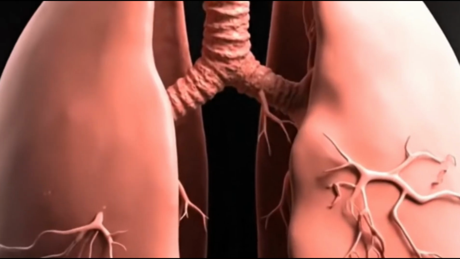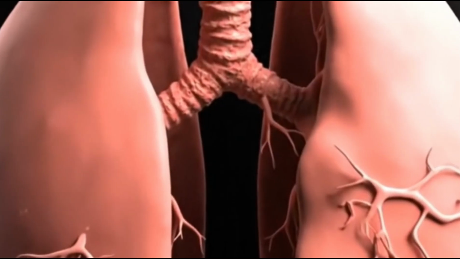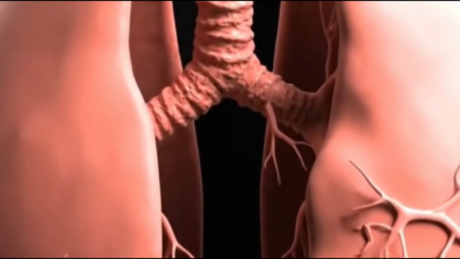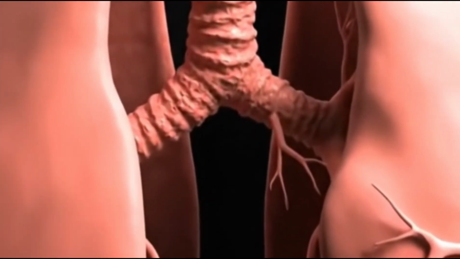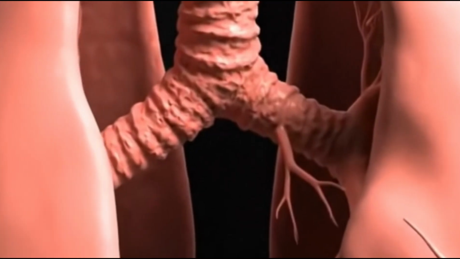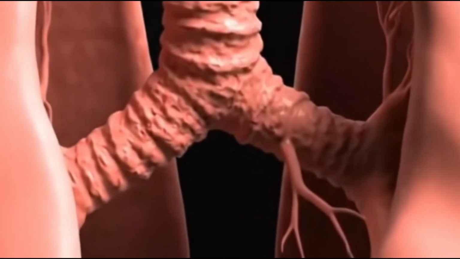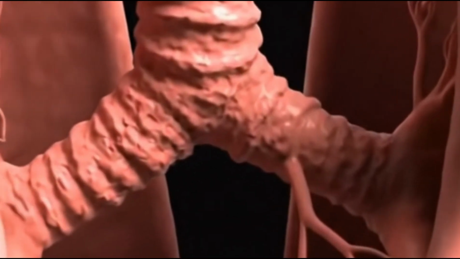Now, the respiratory system. It is responsible for breathing and gas exchange, and it is organized into a conducting portion that transports the air and a respiratory portion where the gases are exchanged. It begins with the nasal cavity and mouth, and leads to the pharynx, larynx and trachea, and then it bifurcates into the bronchi and bronchioles within the lungs, forming the conducting portion.